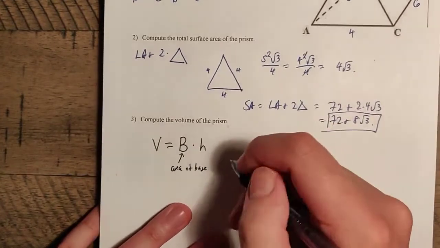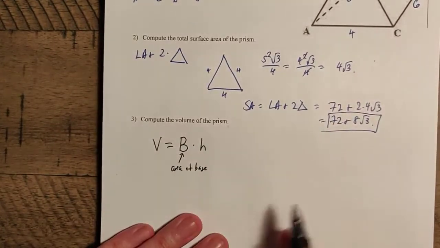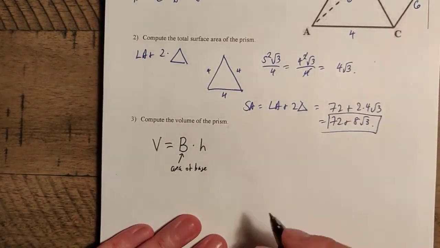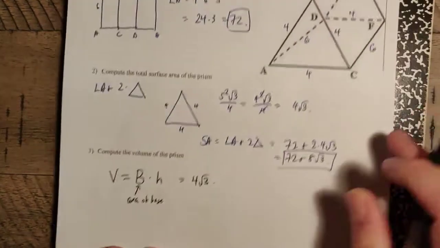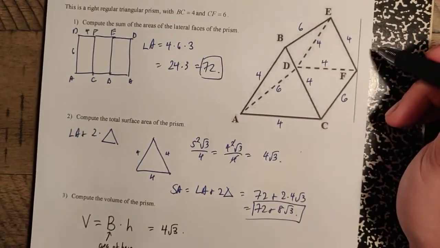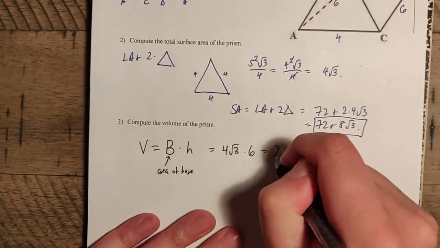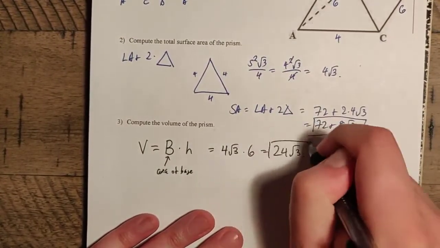So we can go ahead and calculate this. This is easy because we calculated this already. This base came from before. We know the area of this is 4 radical 3. So I can write this as 4 radical 3. And the height, well, it goes 6 units back. So it's going to be 4 radical 3 times 6. So that's 24 radical 3 here for our volume.